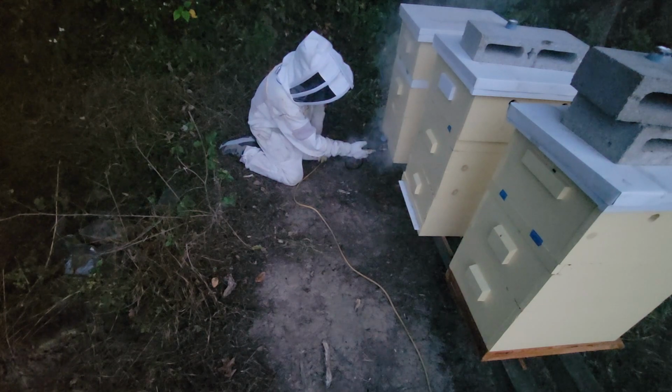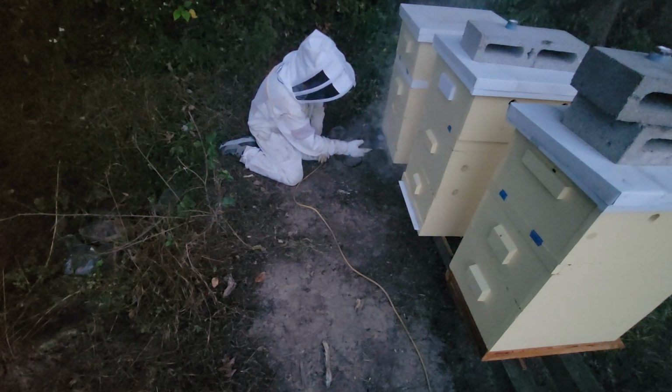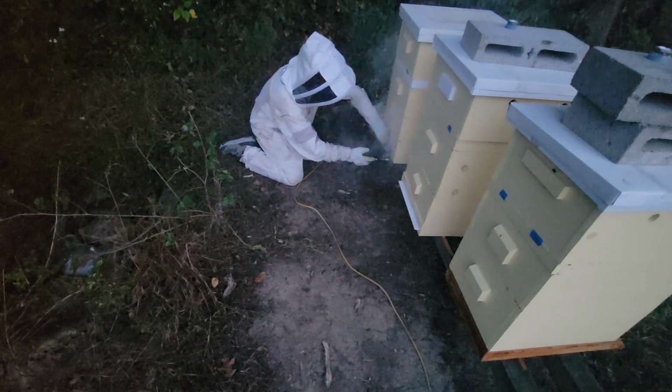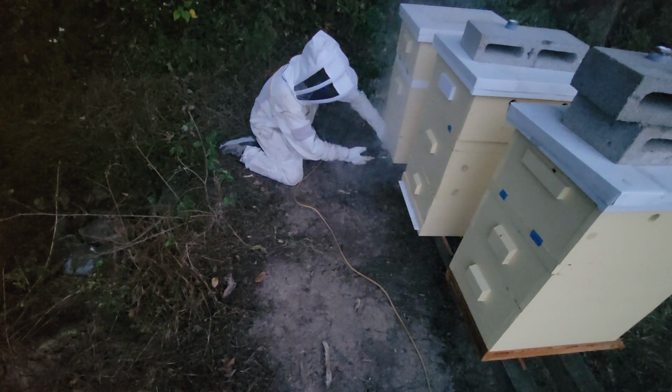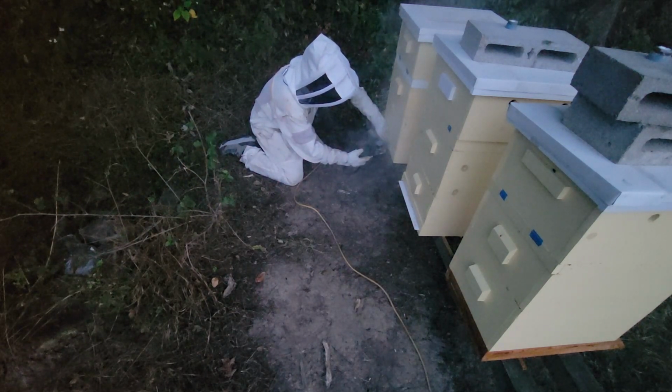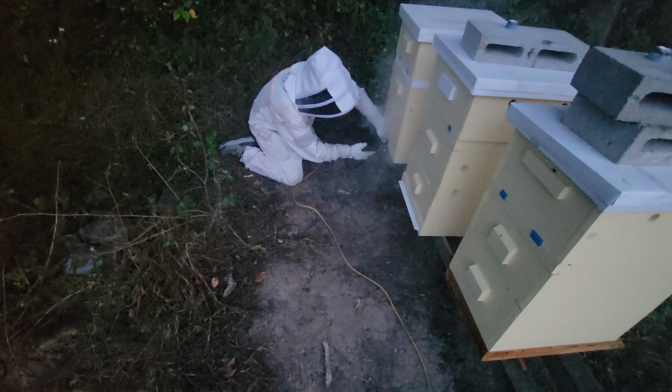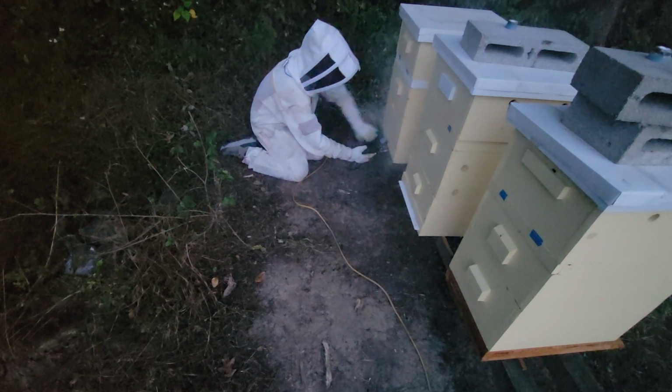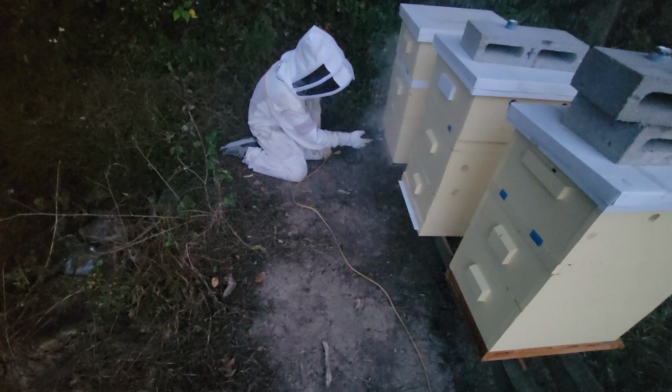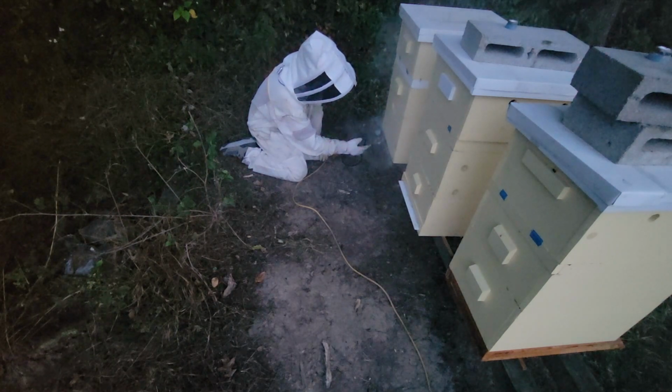Anyway, so I am currently far enough. I've actually stepped off to the side of the camera too because it is blowing this direction. But the oxalic acid, it does fume out as well. Not to mention, as soon as it starts to hit, the bees aren't really sure what's going on, so they begin to fan their wings in order to blow that stuff out of the hive.